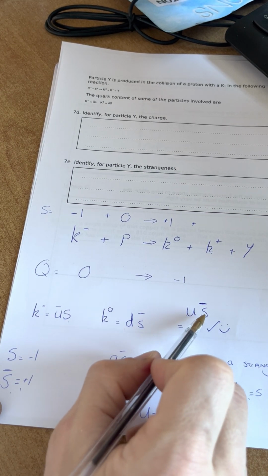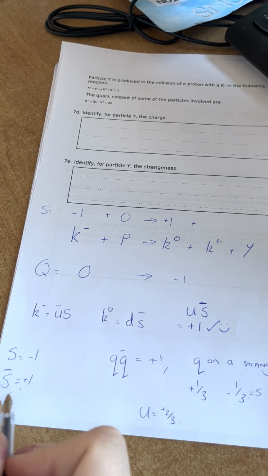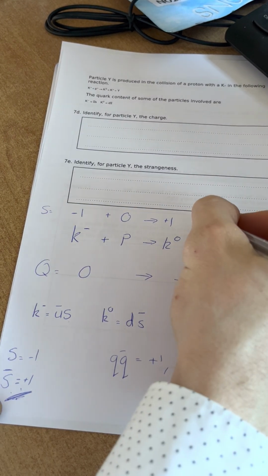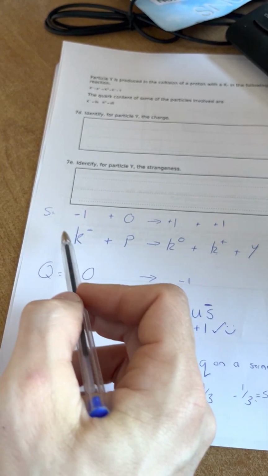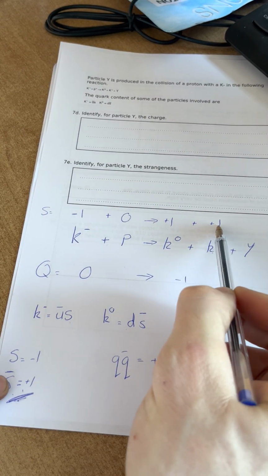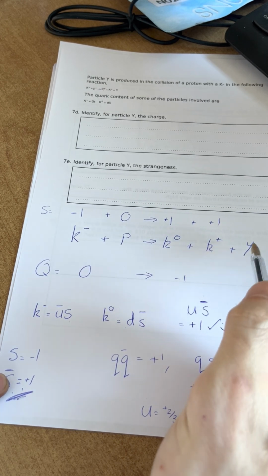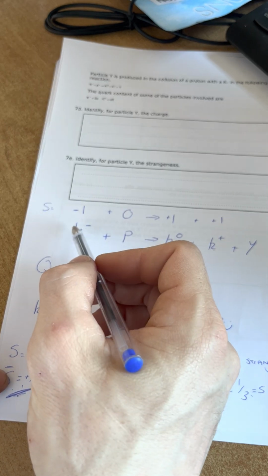But it now contains an anti-strange quark, which if you look back here, now has a strangeness of +1. So this left-hand side is -1. This right-hand side is currently +2. So what does Y have to be in order to equal -1?